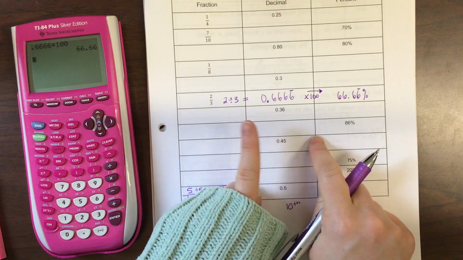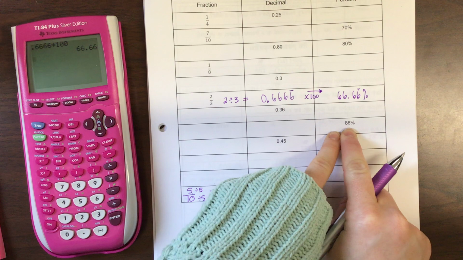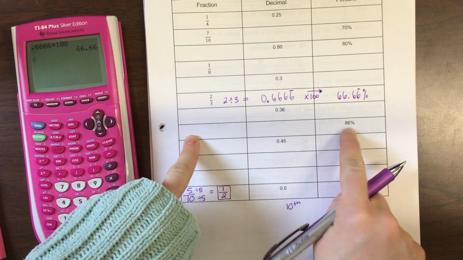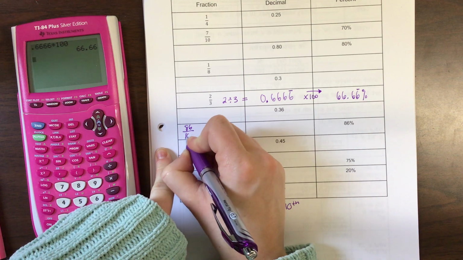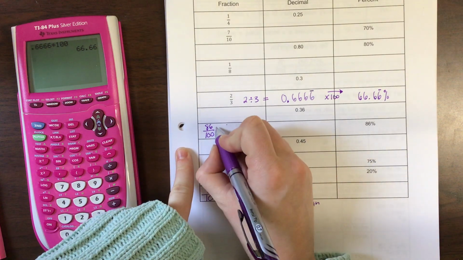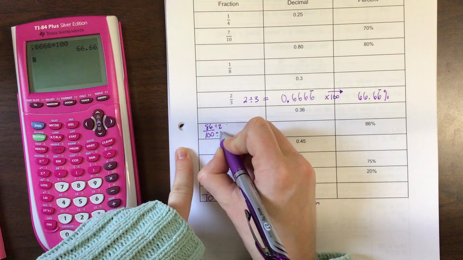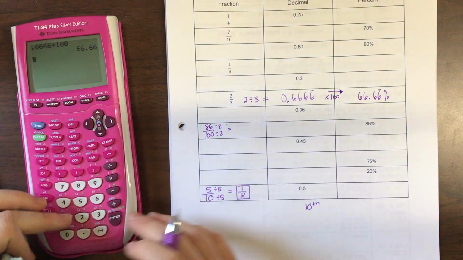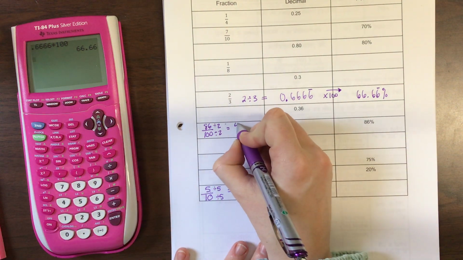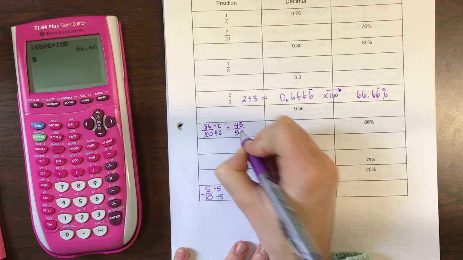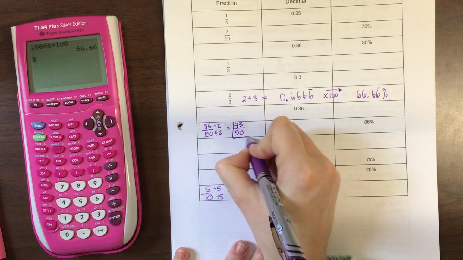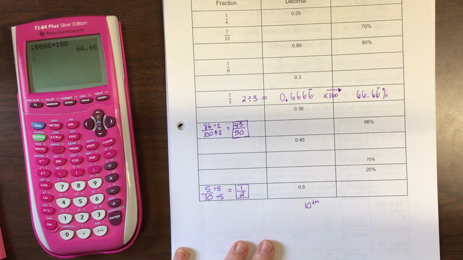All right, let's do this one. To change 86% to a fraction, we're going to do 86 over 100, and then reduce. I can divide these both by 2. 86 divided by 2 is 43. 100 divided by 2 is 50. And that's all you can reduce it by. And I'll let you do the decimal one.